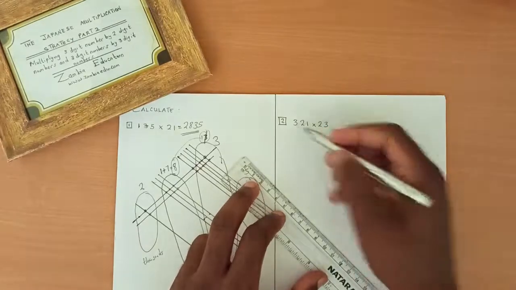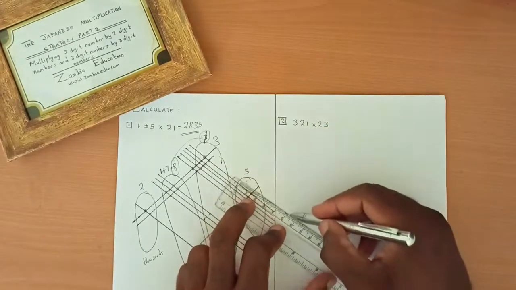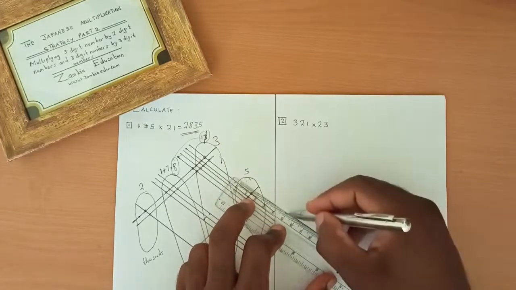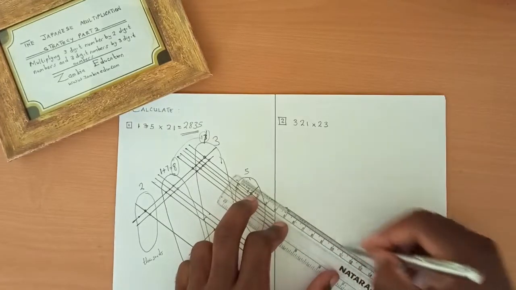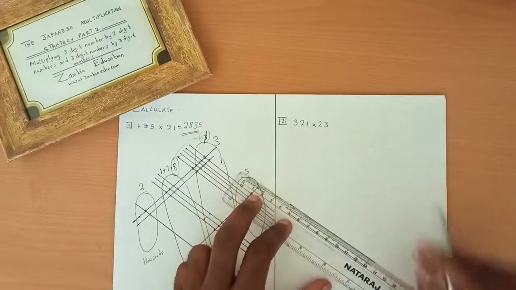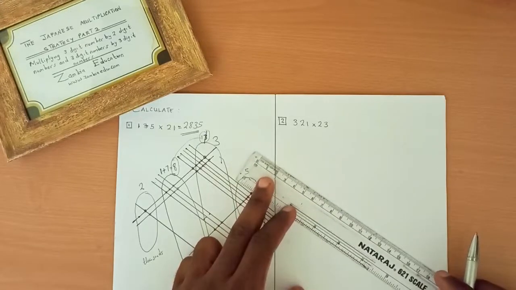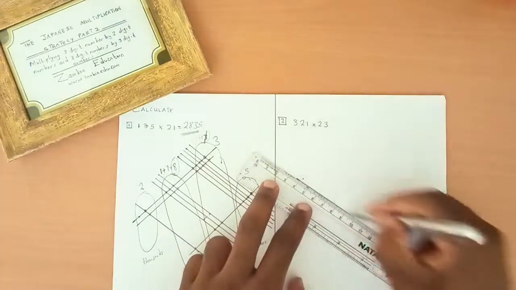So we have 3 there, which means we are expected to do 3 lines: 1, 2, 3. We'll leave a gap midway, and we are going to do 2 more lines.